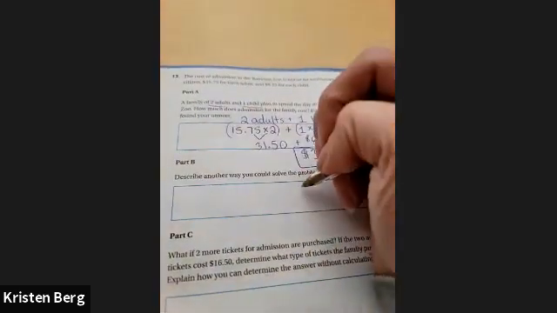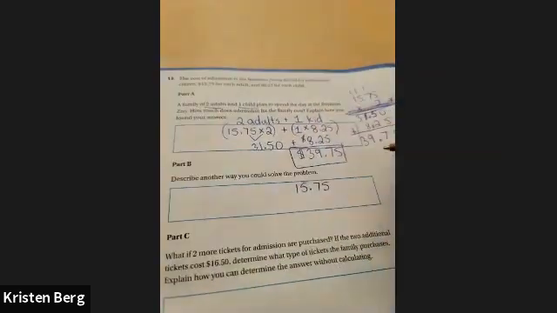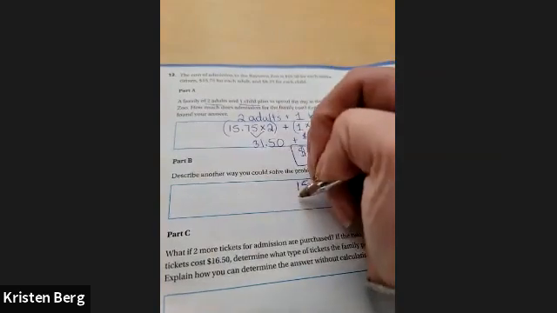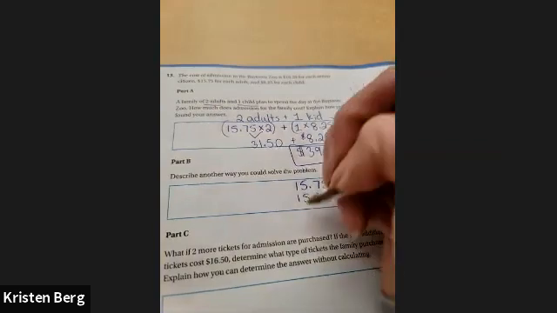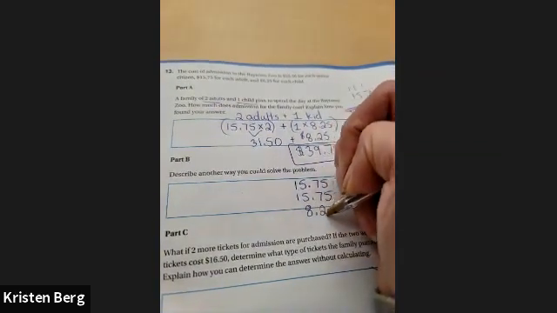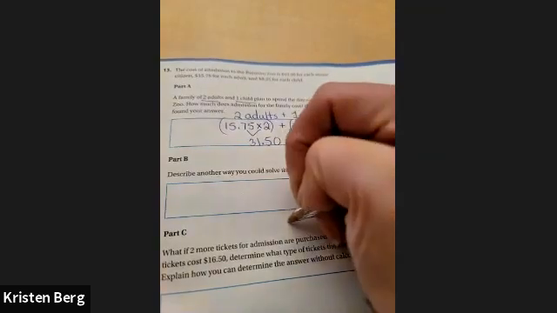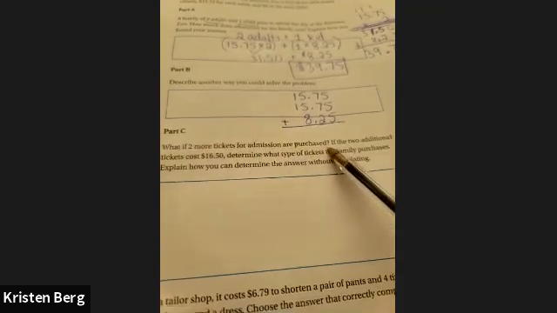Okay, describe another way that you could have solved this problem. Well, the other thing that you could have done here to figure that out is you could have done $15.75 plus $15.75, because that would be 2 adults, and then plus 1 kid, which is $8.25, and then you could have added it that way. Could have done that as well. All right, then Part C. What if 2 more tickets for admission were purchased?